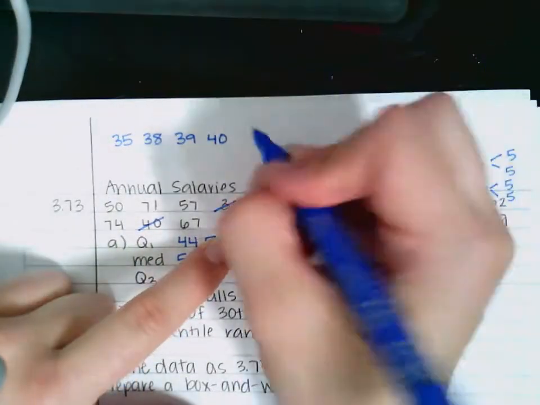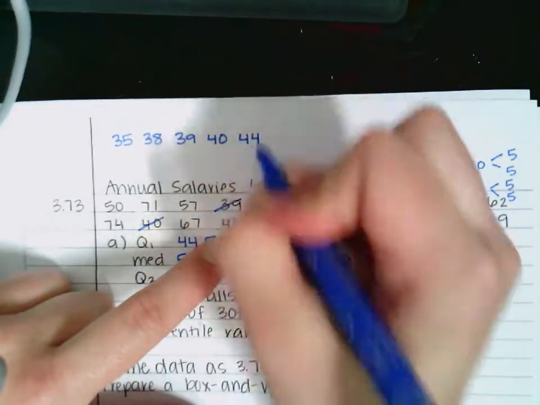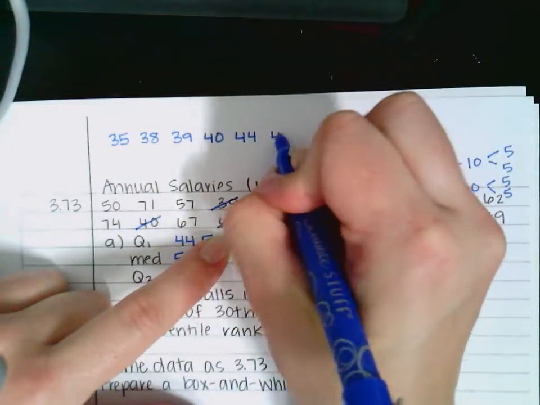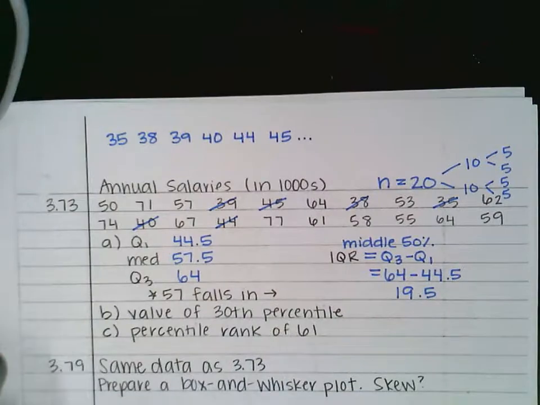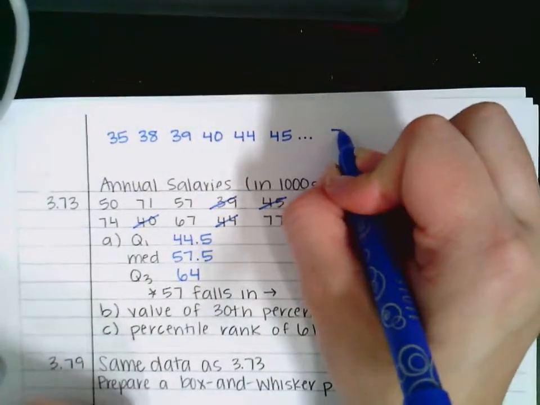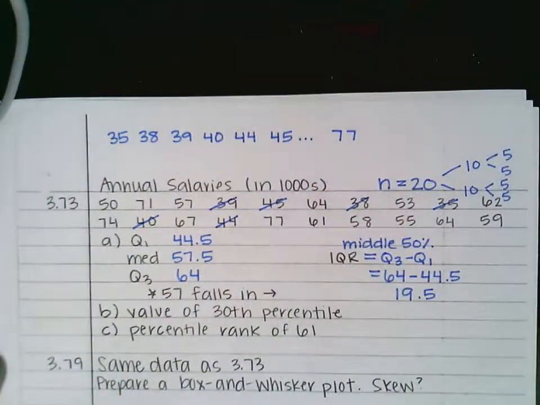Next one's 44 and 45. I'm going to stop here. Okay, all the way up to our max of 77 here. The reason I want to stop here is I want to show you guys something.